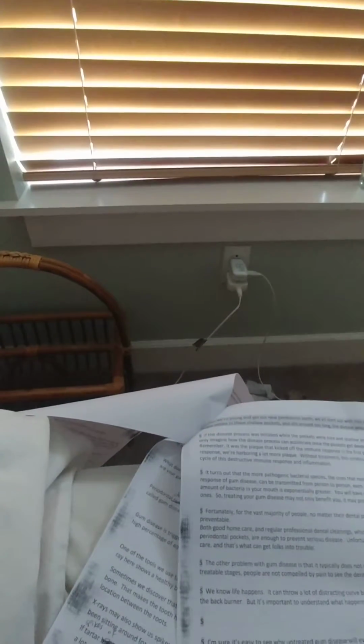It can throw a lot of distracting curveballs, and it's easy to see how dental care can end up on the back burner. But it's important to understand what happens when you don't treat gum disease. I'm sure it's easy to see how untreated gum disease will eventually result in tooth loss. The teeth will either just fall out or float in pus.